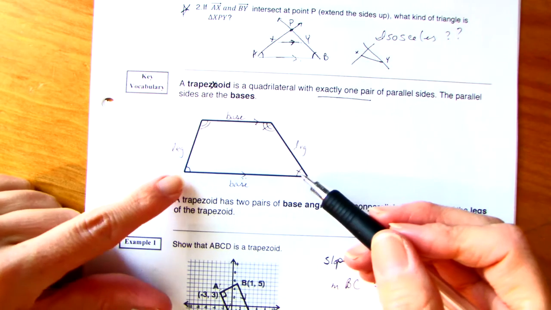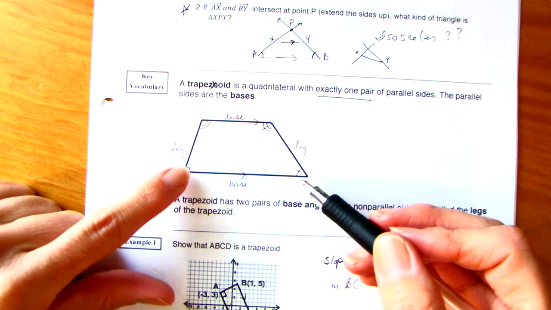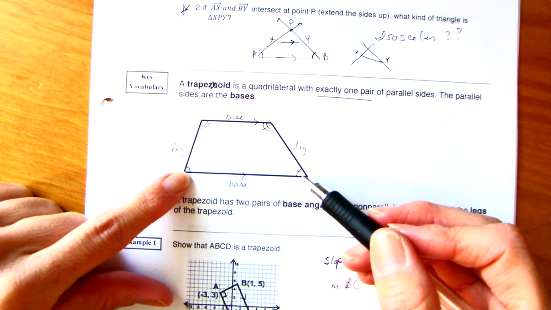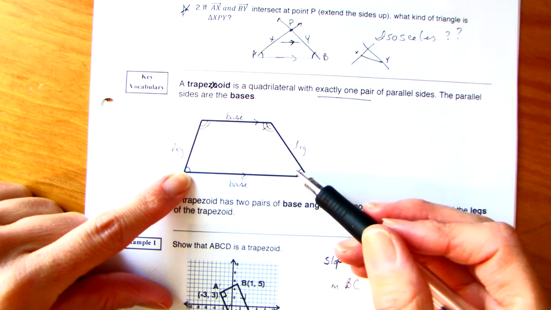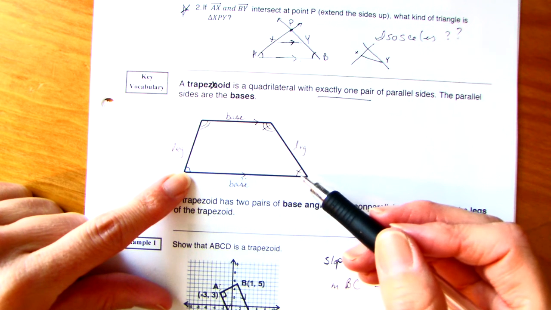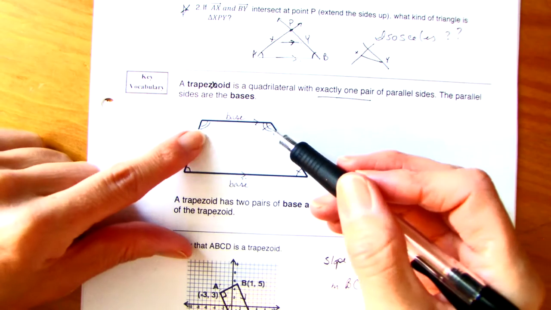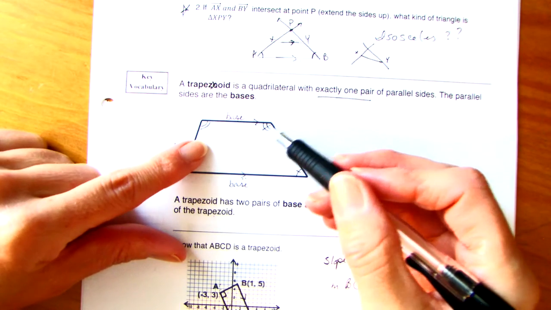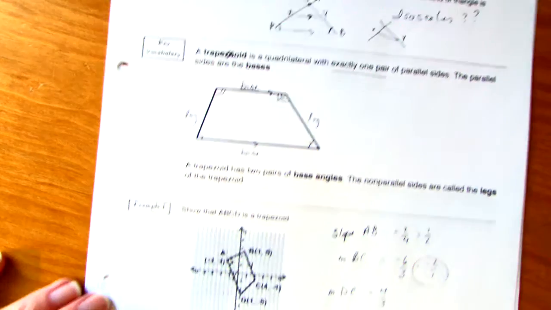Now, you have two sets of base angles. Notice I put one arc here, one arc there, but I put a line through it because I want you to know that these two are base angles, but they're not necessarily congruent. There is one case where they are. Same with these two. These are also base angles, but not necessarily congruent.